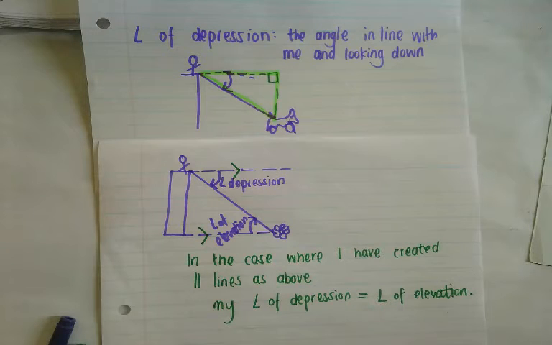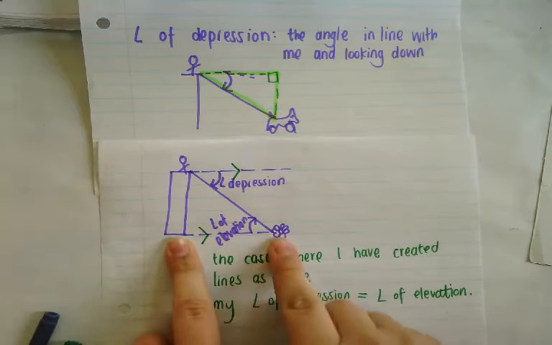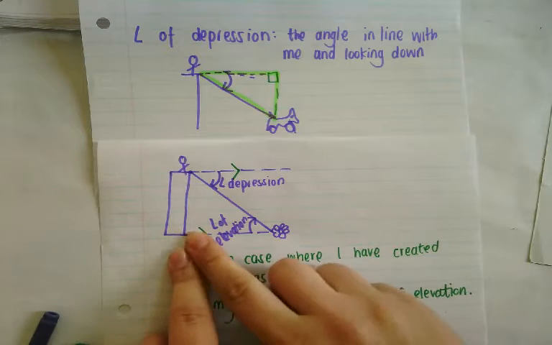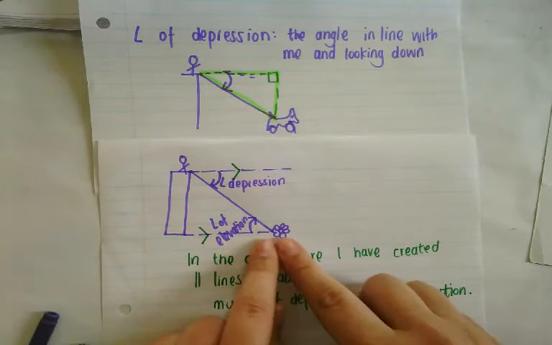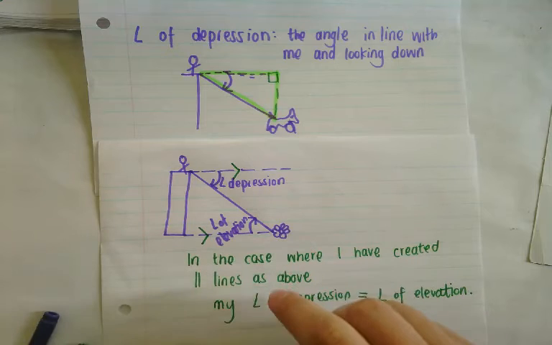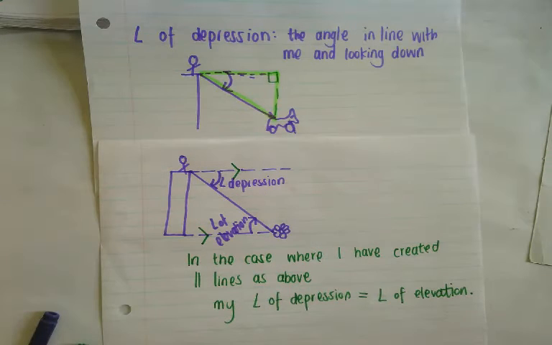So we'll start with a basic one, then we're going to move on to a more complicated one, and then a very complicated one. So when it comes to these questions, I can ask you for the distance between the bottom of the building and the flower. I can ask you for the height of the building, or I can ask you for the angle itself, but it will obviously depend on what information I give you. So let's look at an example.